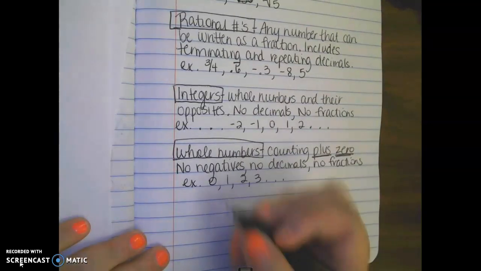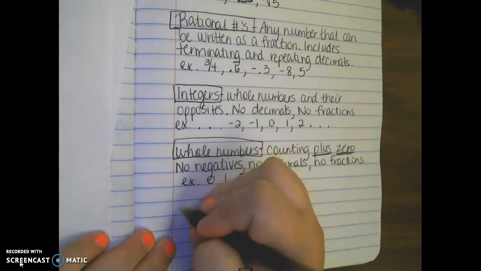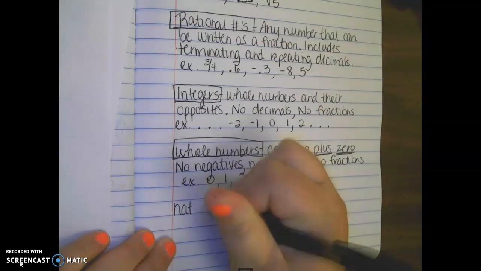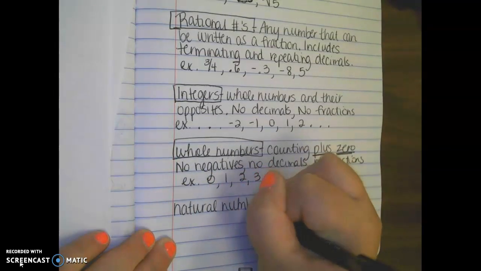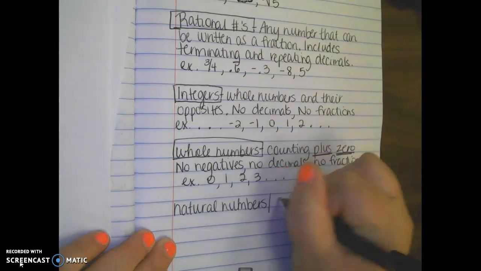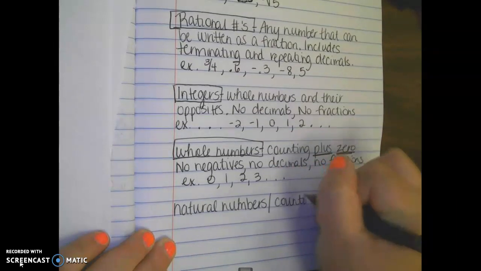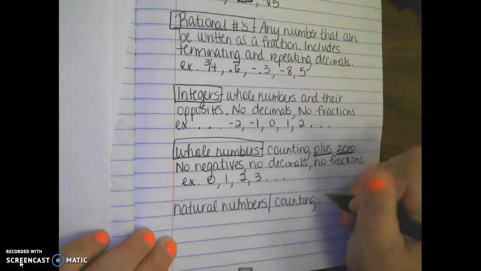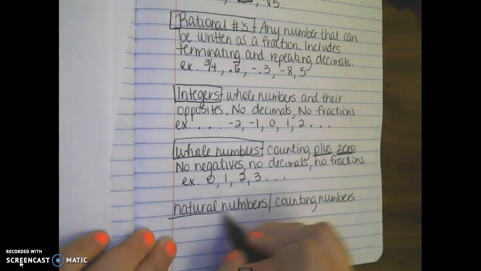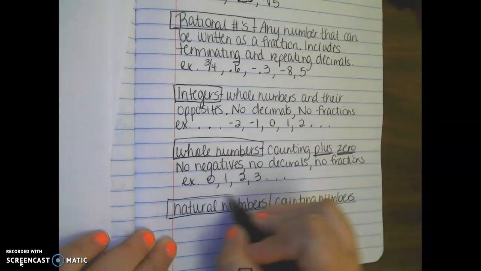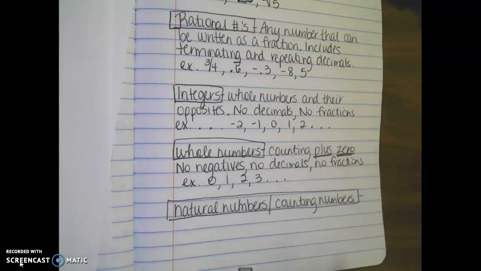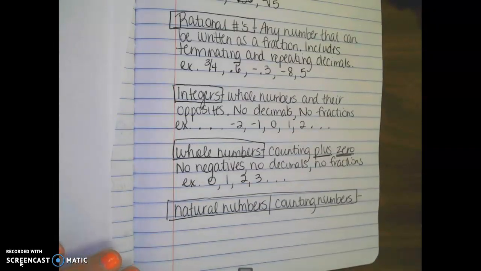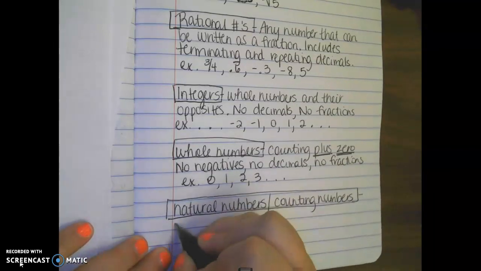All right, and our last category is called natural numbers. You will also see it called counting numbers. You see it both ways, so we're going to learn it both ways. Counting numbers is what you see more in younger grades. And then natural numbers, I've seen it used more in upper grades. So honestly, in high school, you might see more of these called natural numbers than you see them called counting numbers. These are numbers we count with.